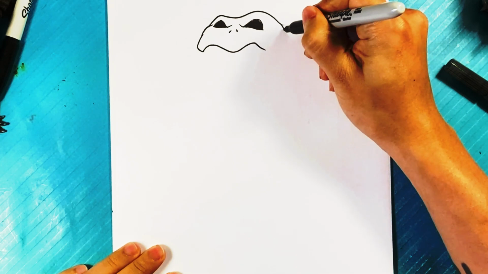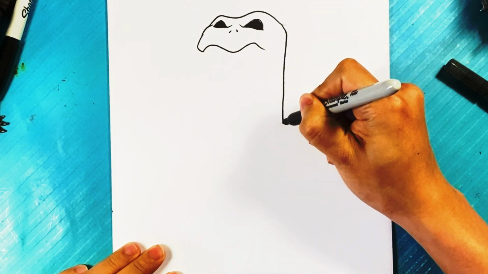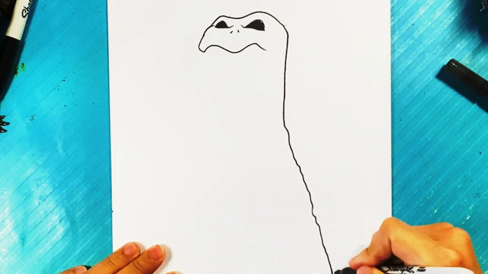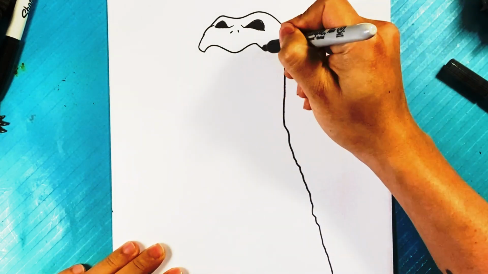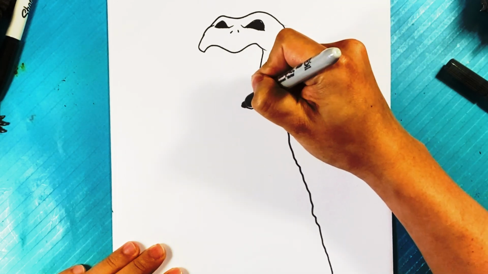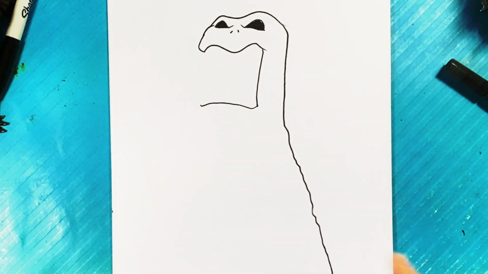Alright. Pulling down right here. Let's go down the back. And that's going to be Shin Godzilla, right? The posture is upright. And right here on the side. Curve over here, and that's kind of like the expression that Jack makes.